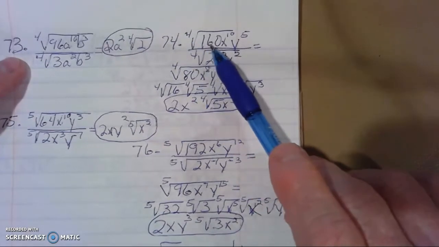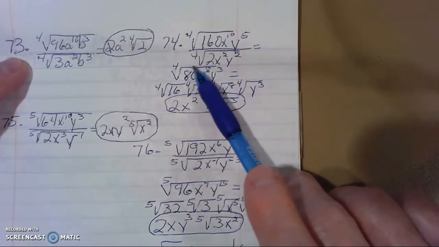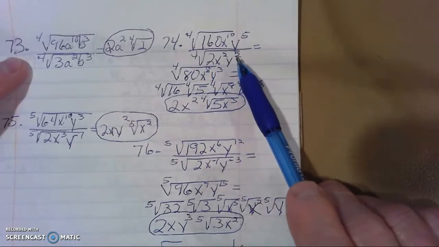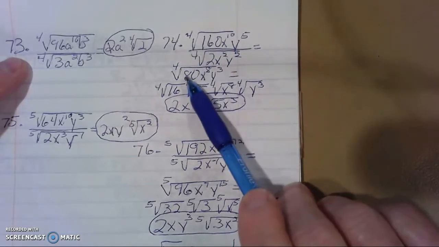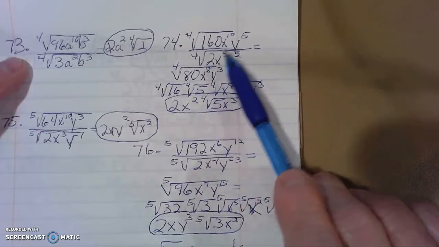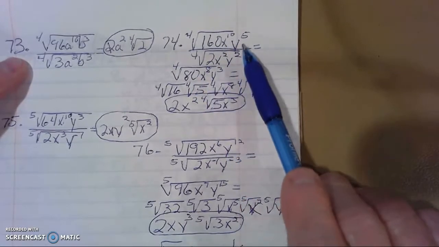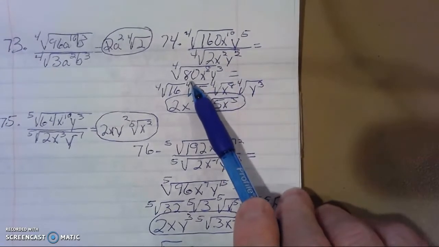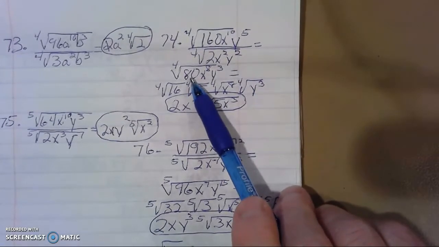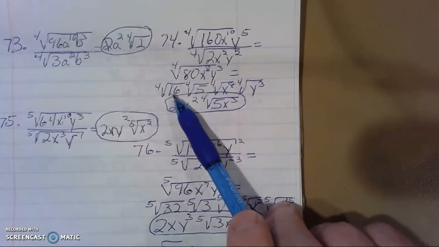74, 4th root of 160, x to the 10th, y to the 5th, over the 4th root of 2, x squared, y squared. You divide 2 into 160, 80. X squared into x to the 10th, subtract exponents, x to the 8th, y to the 5th and y squared, y cubed. Then you've got to break down 80. Find a number that goes into 80 that you can take the 4th root of.